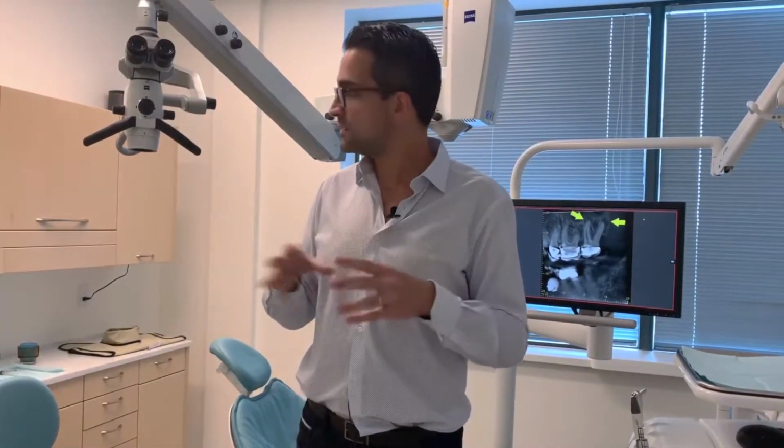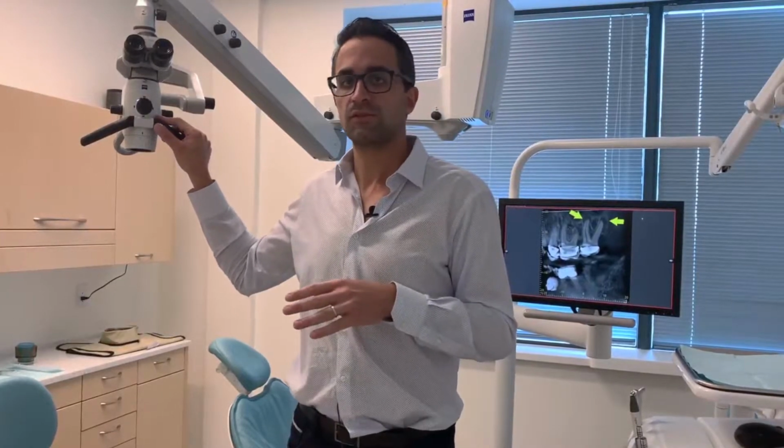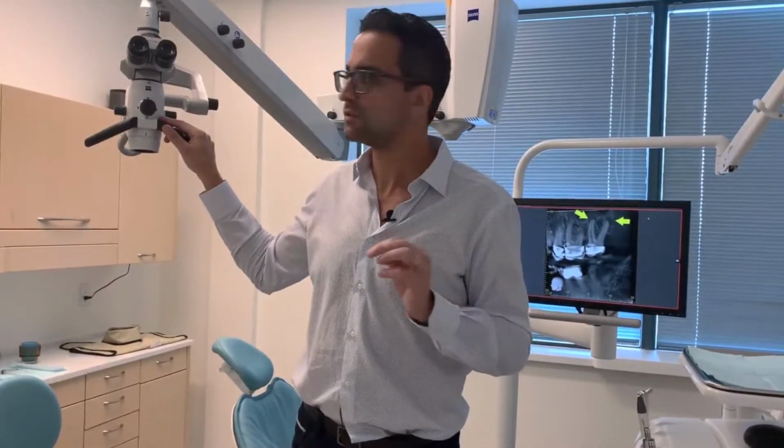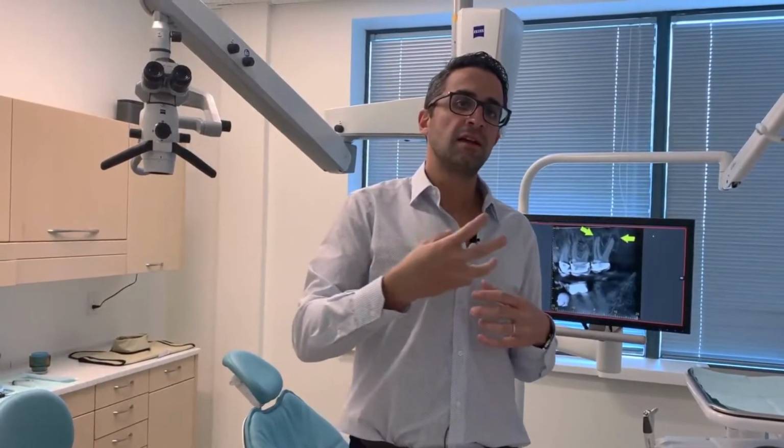All the treatments in Centre Endodontique Saint-Laurent are done under the dental operating microscope without any exception. Whether it's a root canal treatment, a retreatment, an endodontic microsurgery, and even sometimes for diagnosis, to inspect the crown of the tooth or to see if there's any caries underneath a bridge or underneath the gum, or if there's any problem that we cannot see with our naked eye.